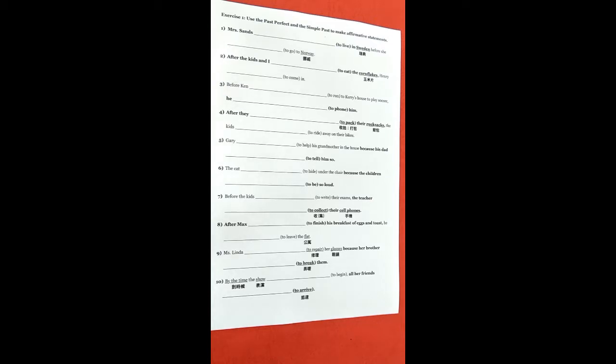Exercise 1. Use the past perfect and the simple past to make affirmative sentences. Remember, there are two actions happening in the past. The first action is past perfect. The second action is simple past. Let's color the second action.